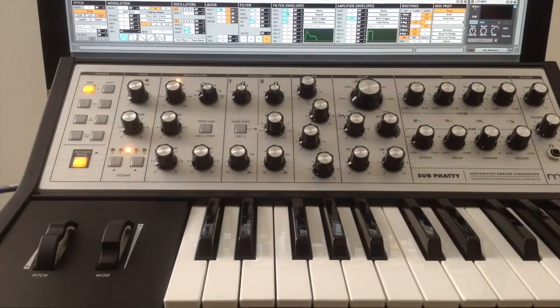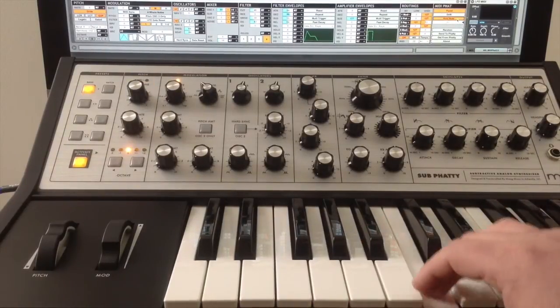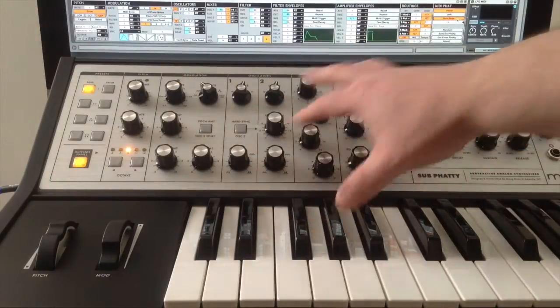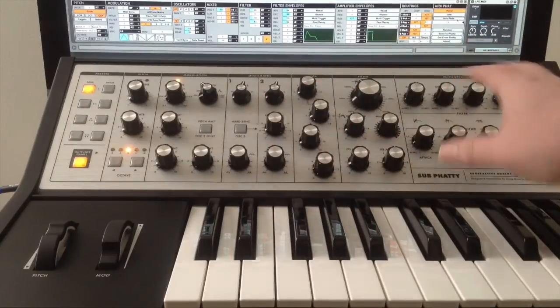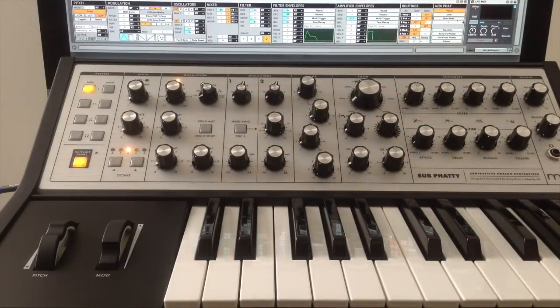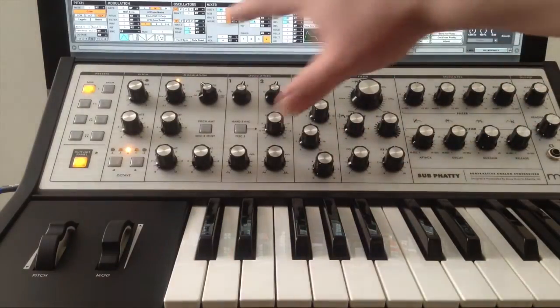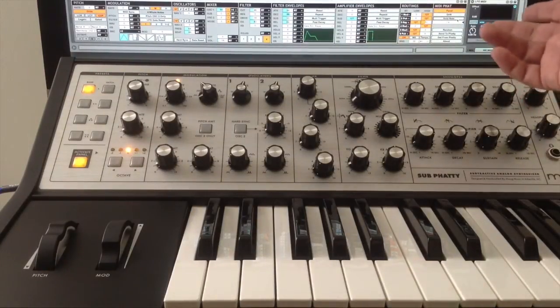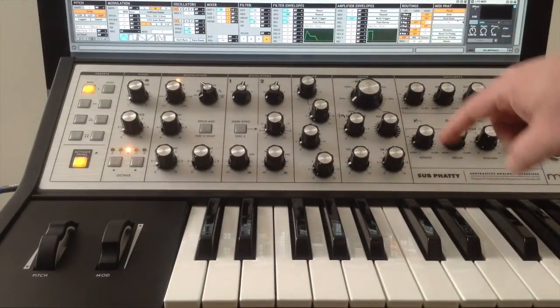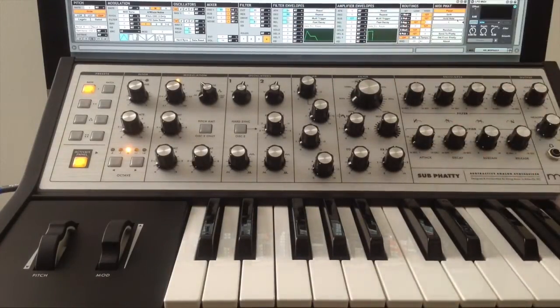Let's put the hold on. So you can basically modify the sound as it's being played. There's a random function which will randomize the values. Sometimes you get interesting results, and you can send or get the information or the parameters here to the Sub-Phatty or from them.